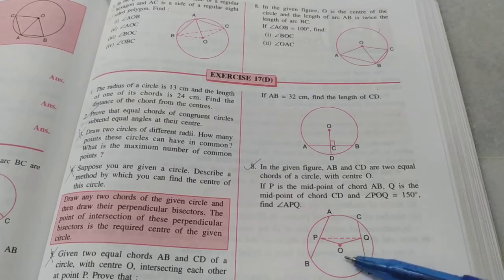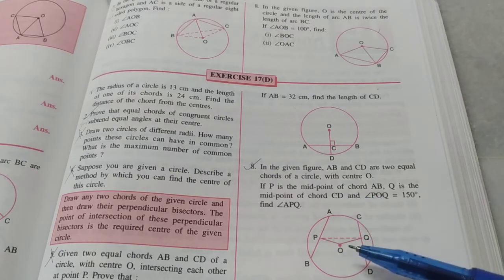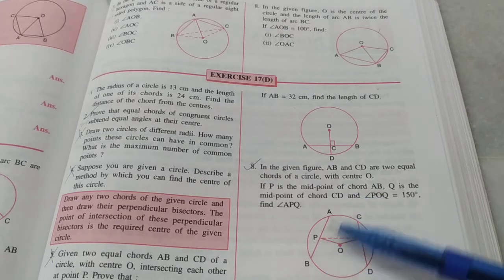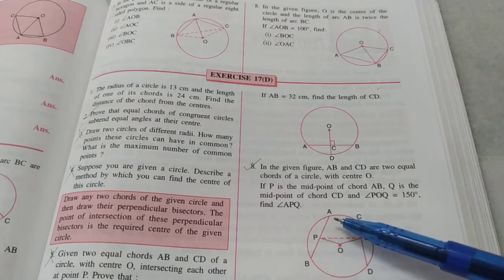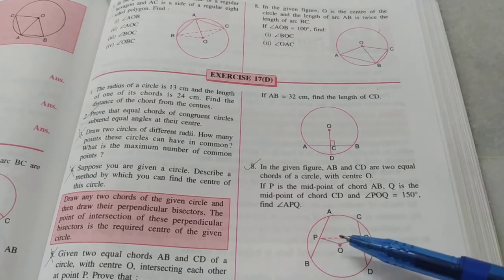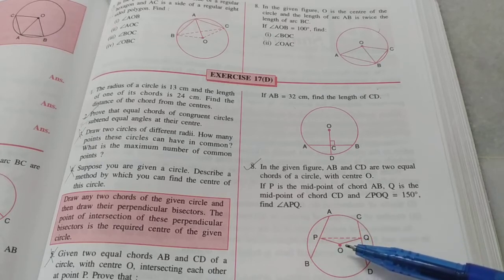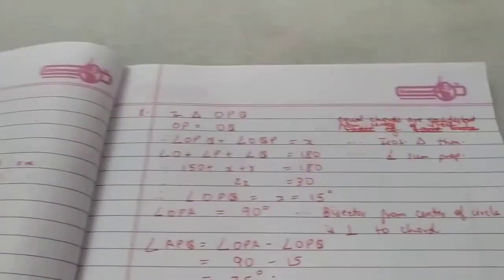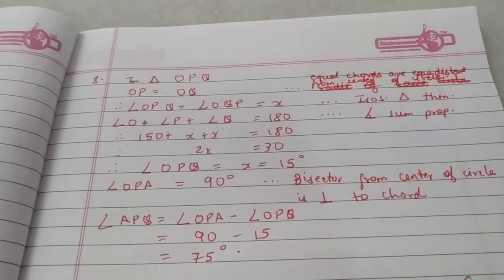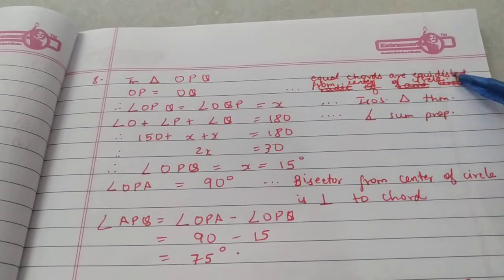And how much is angle OPA? It's 90 degrees because OP is the bisector of the chord. They have mentioned that P is a midpoint. And bisector from the center of the circle always is perpendicular to the chord. So if OPA is 90 and OPQ is 15 after calculation, how much is APQ? 90 minus 15, that is 75 degrees. So that's the way we will solve it. And here are the steps. Remember, here the reason is equal chords are equidistant from center of the circles.